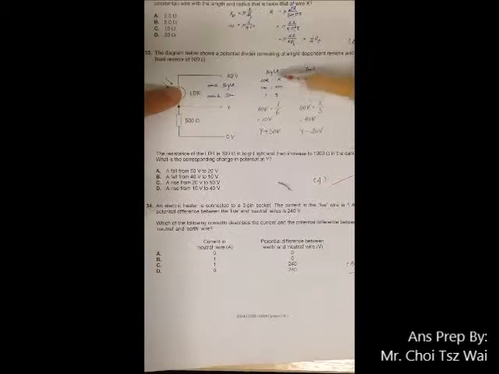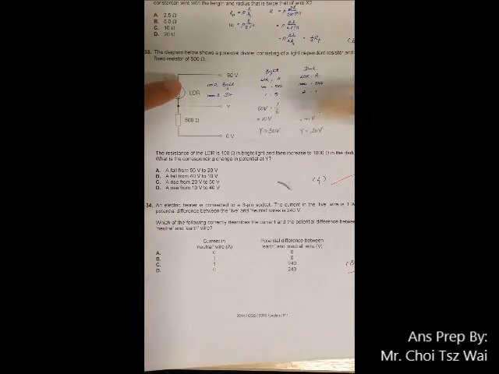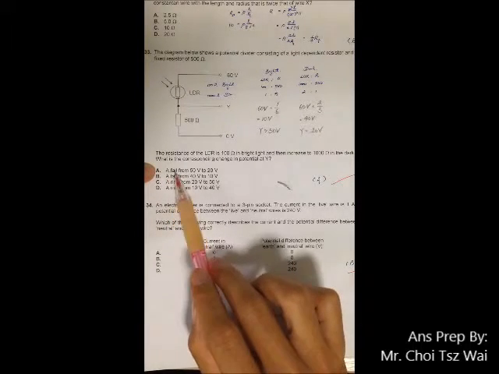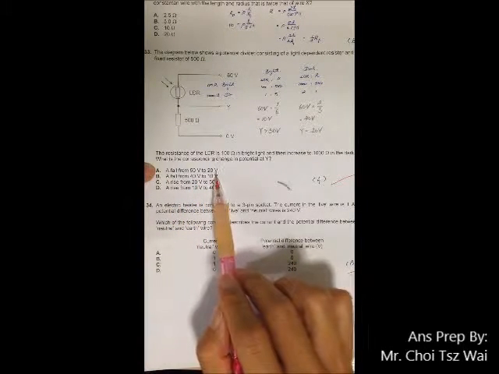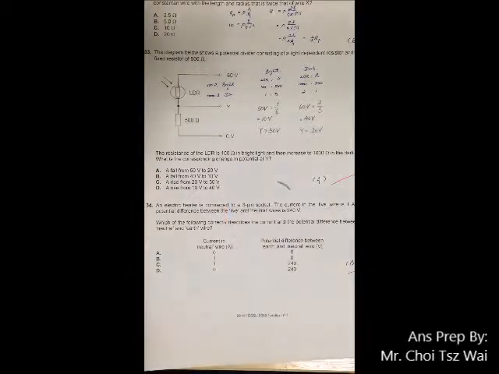So from here you can see that when it is bright, Y is 50 volt. When it is dark, Y is 20 volt. So that's why your option A, a fall from 50 volt to 20 volt, is correct.